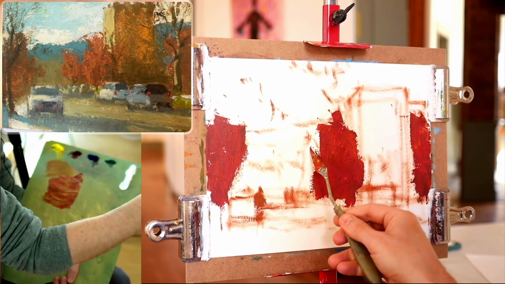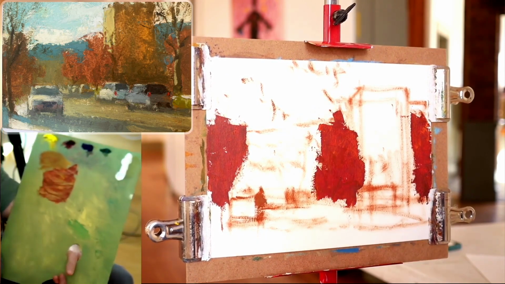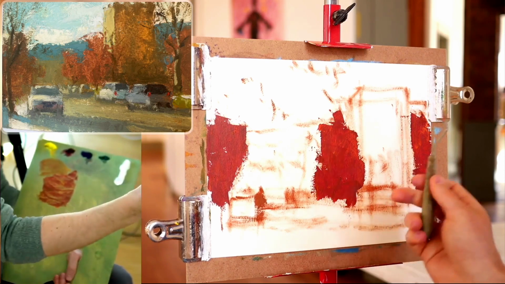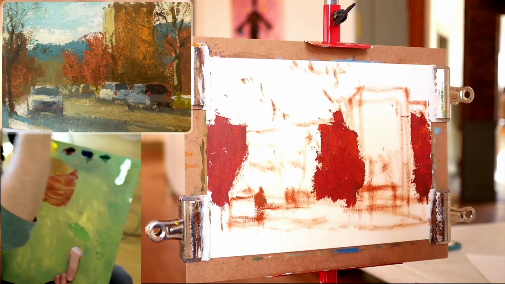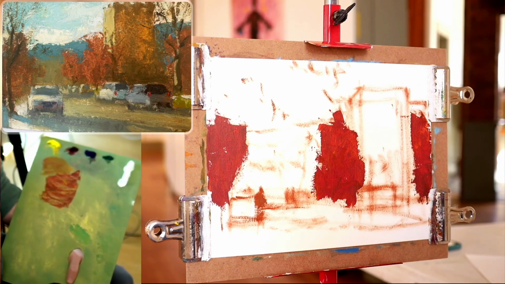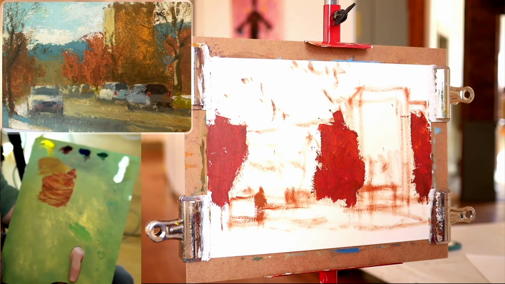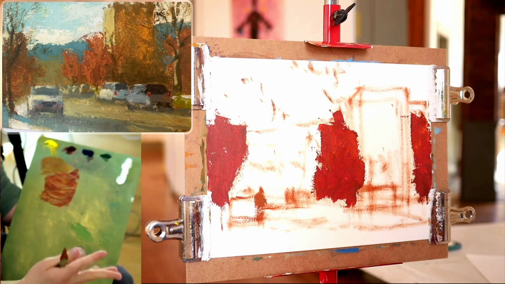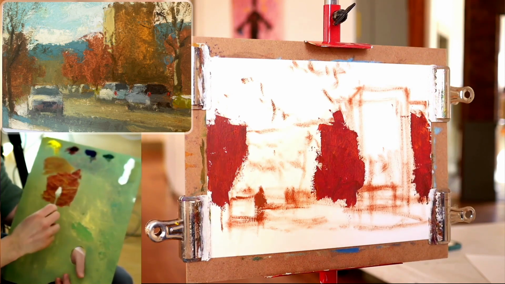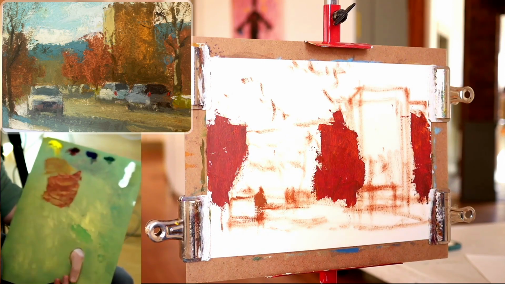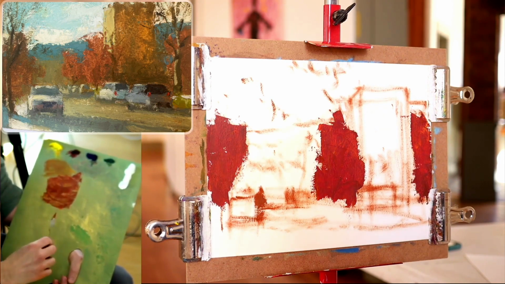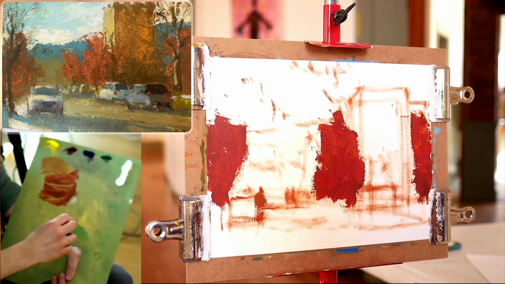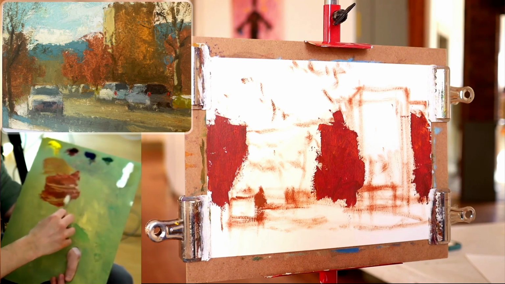So now this tree, I want to start developing the atmospheric perspective. Atmospheric perspective meaning as it goes back, it becomes grayer, more mid-tone. And if it's a nice, bright, sunny day with a blue sky, it's going to go bluer. If it's a cloudy day, it's probably going to stay more of a neutral gray. So you might put a little blue in there, but it's got to be a little bit of white, so just take a little bit of white.